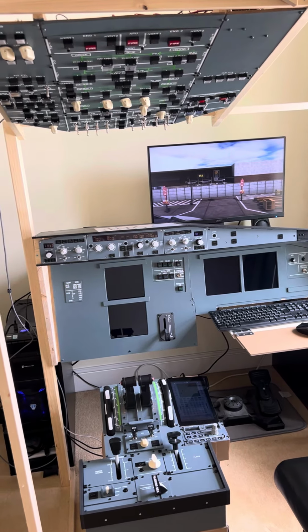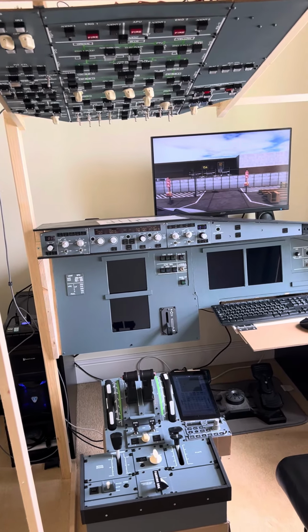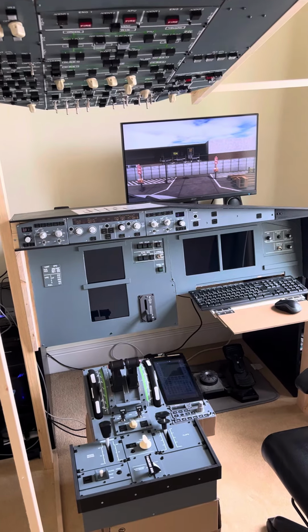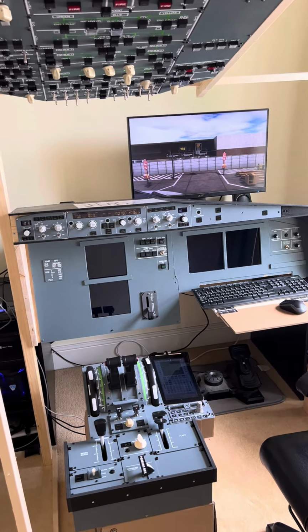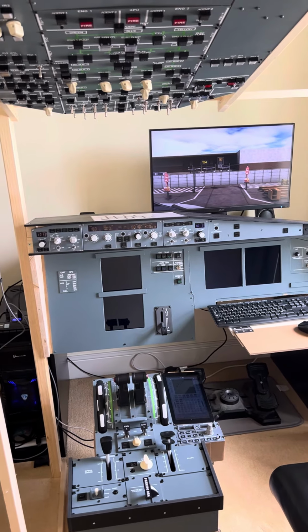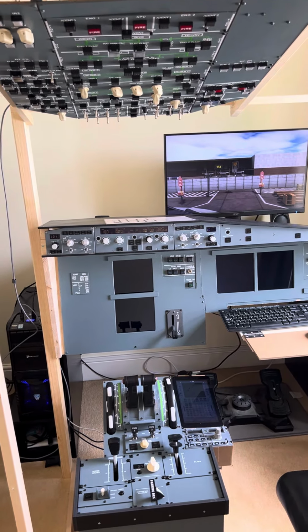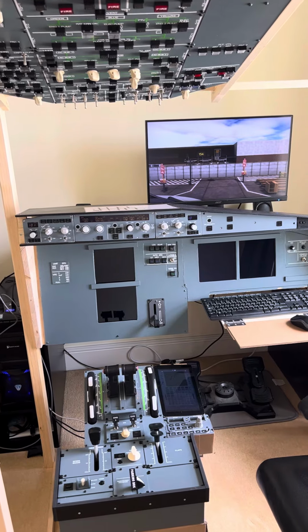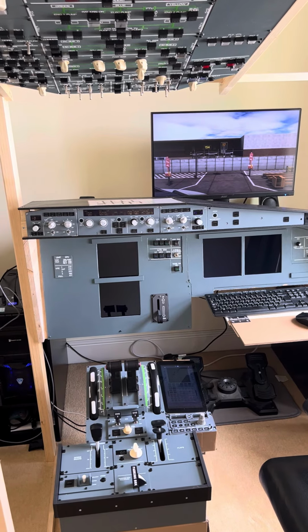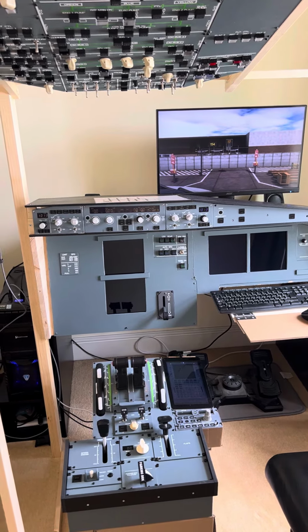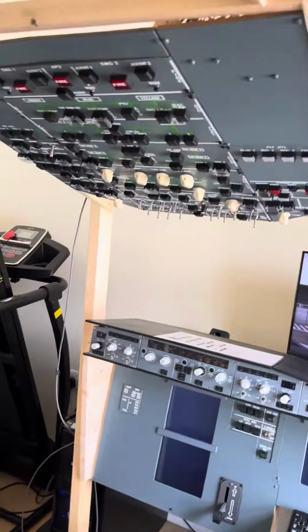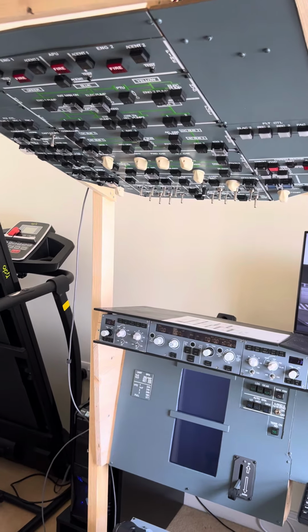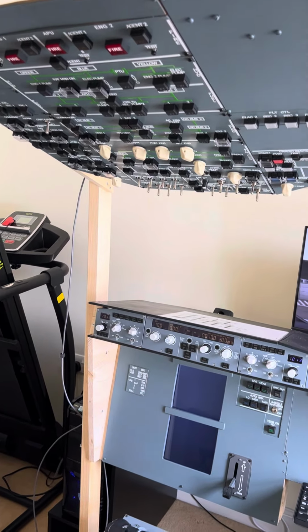Hello again and welcome to another video on my DIY Airbus A320 home flight simulator. So today I have an update on interfacing it with the Fenix Airbus A320. I've managed to get it interfaced via MobiFlight. The overhead panel now works, or it should work, with the Fenix.